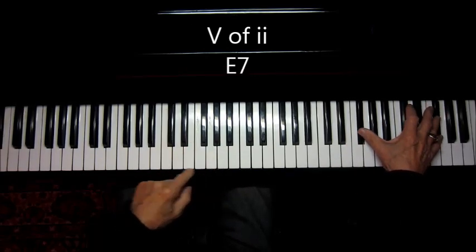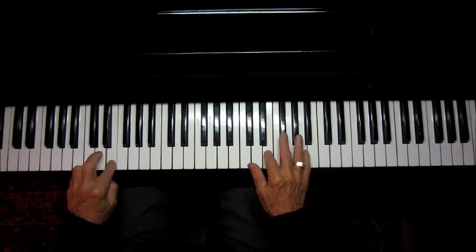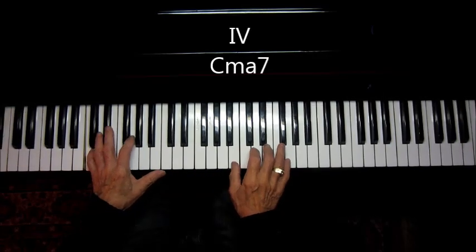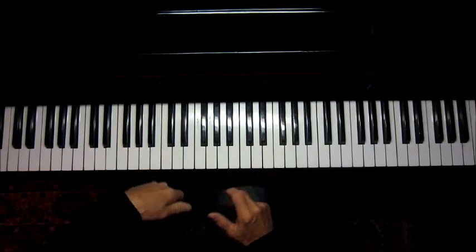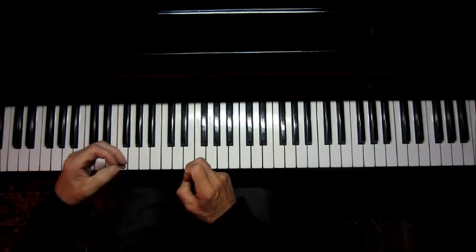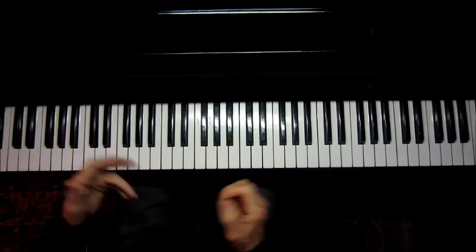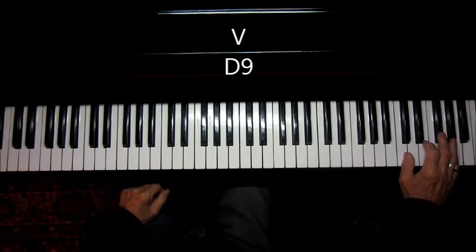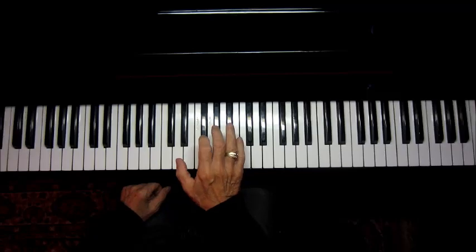There's the 5 of the 2, but he doesn't go there. He decides to go to the 4 chord through a passing 7th. Finally, after 2 verses and a bridge, we get to hear the dominant 5 chord of the song, D7, D9. Here you think we would be going to the 1 chord, the tonic, but no, Burt takes us right back to the 4 chord.